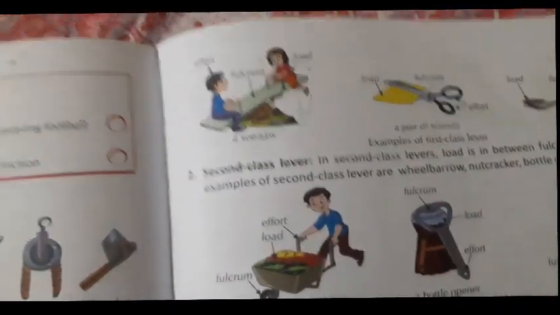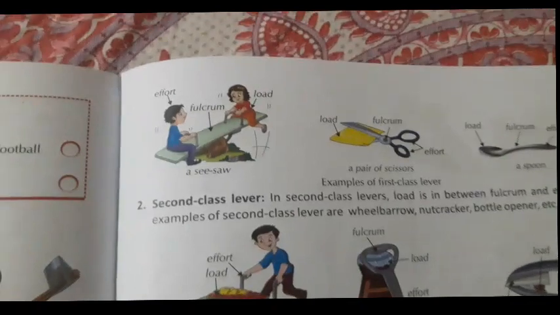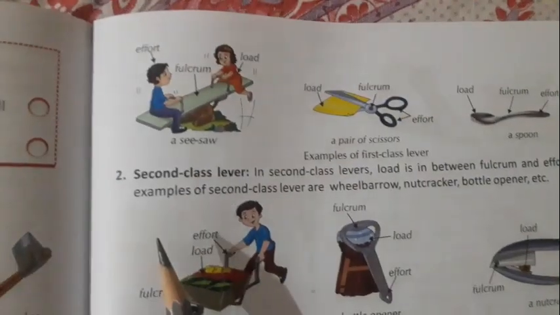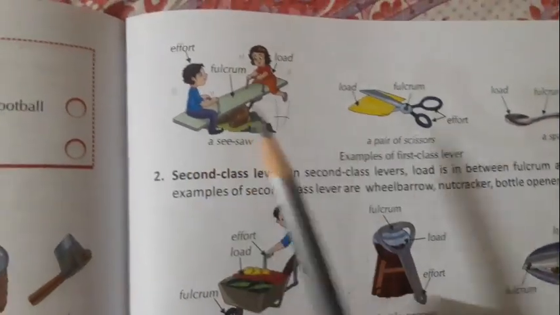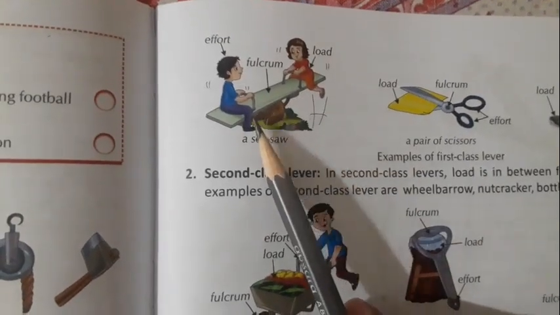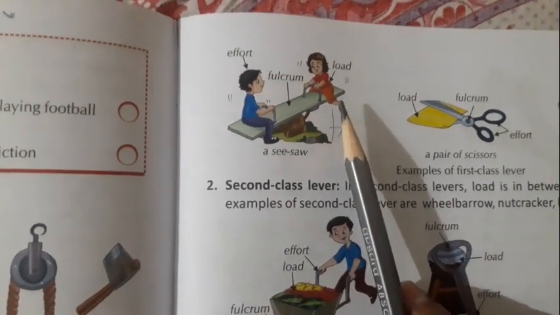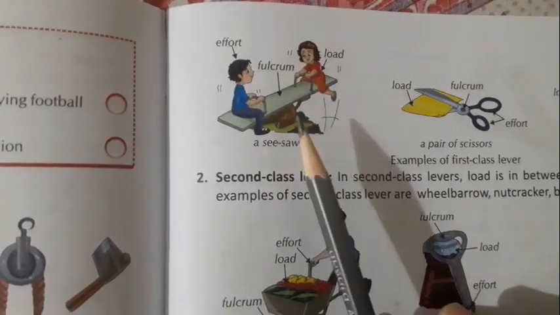For example, a seesaw. See, two children are playing on the seesaw. If you look at this, the fulcrum is between. This is a fixed point, this is an effort and this is a load. So this is a first class lever.